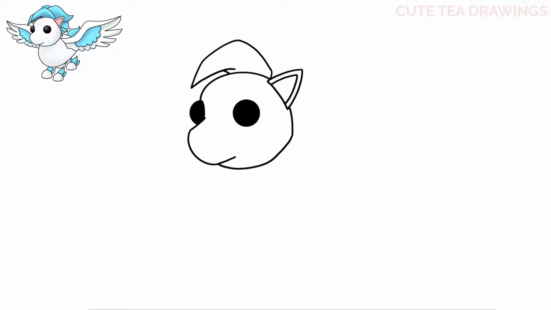Next, let's draw another piece of hair over to the left. Let's start over on the left side, and we're going to draw an angled line down like this. And then from the end, let's curve it back up into the head.